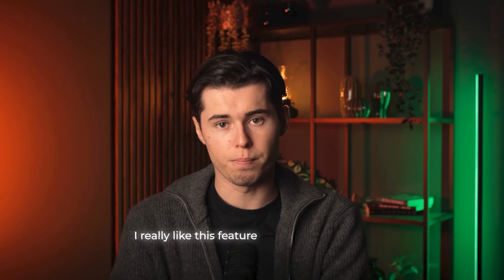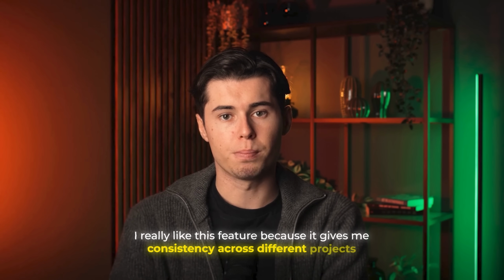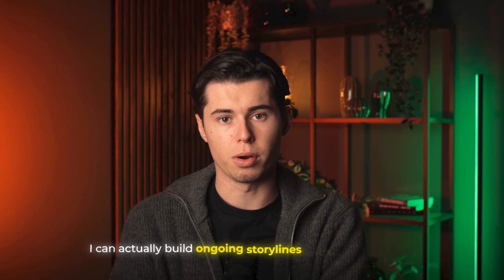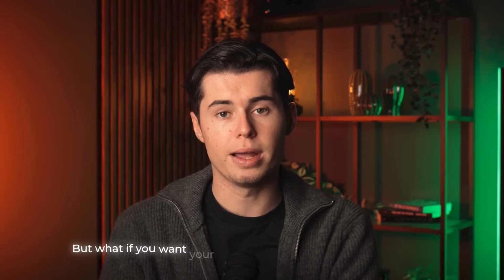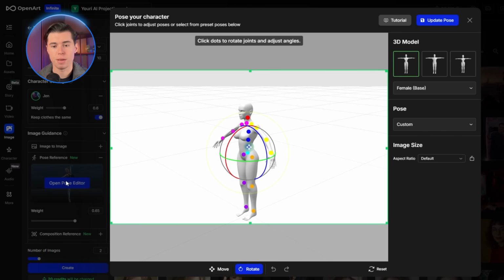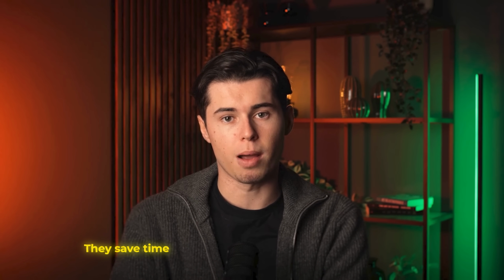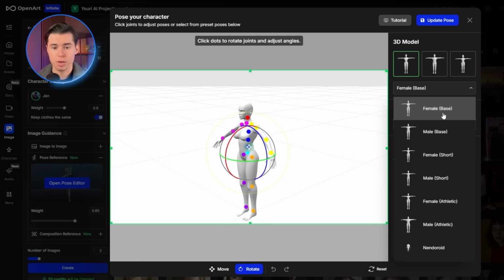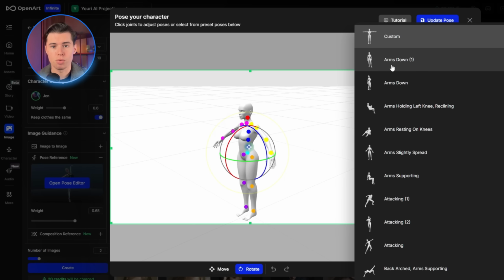I really like this feature because it gives me consistency across different projects. I don't have to worry about characters looking different every time. I can actually build ongoing storylines with this same look. But what if you want your character to appear in a specific pose? That's where the pose reference feature becomes incredibly useful. When I open it up, you'll see it launches a full 3D render tool. Here you can freely edit your character's position, adjust their stance, and basically put them into any pose you want. I mostly rely on the templates. They save time, and in most cases, they do the job perfectly. So for this example, I'll select one of the female bodies, and then for the template, I'll go with arms down number 1.